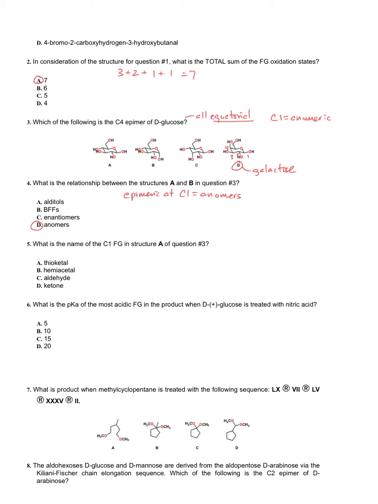Question 5, what is the name of the C1 functional group in structure A of question number 3? That's a hemiacetal, and again, that structure has O carbon, OH, and then 2 carbon substituents. So that's sort of a general representation of what you're looking at there.